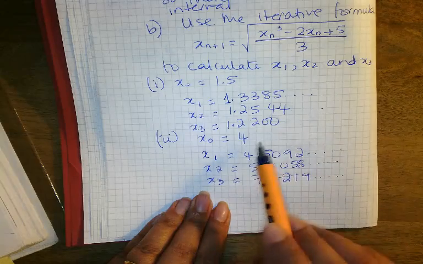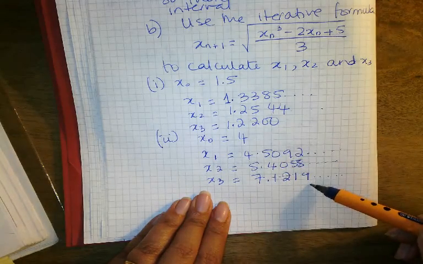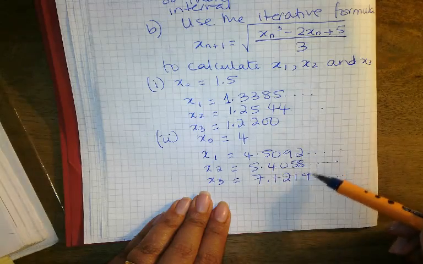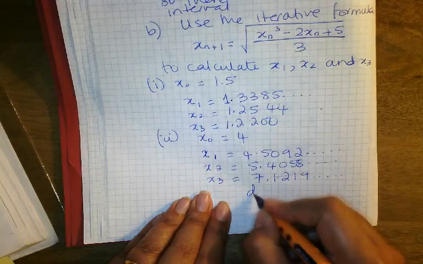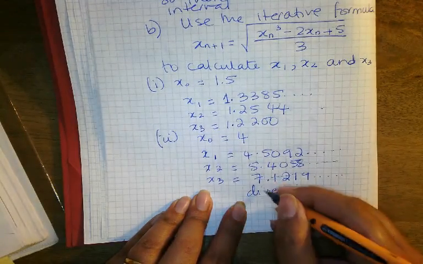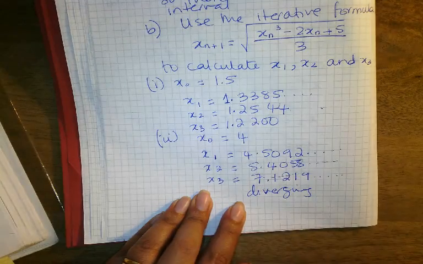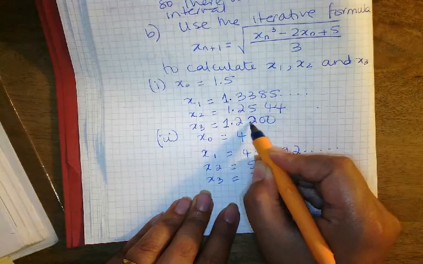Now as you can see, these values are now diverging away from a possible root. Okay, we don't know what that root is actually, but we do know that this is never going to give us that answer, because as you can see, it's going farther and farther away from any value really, so it's diverging. Even though they're not asking us to comment on this, I'm just talking about it so you can understand how this links to the diagrams that we were drawing before.